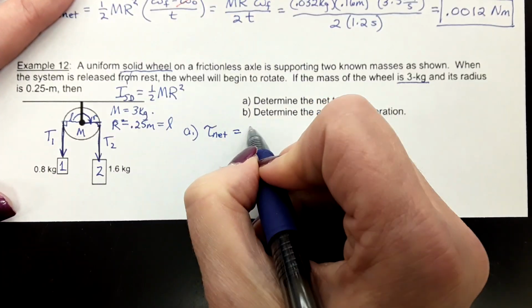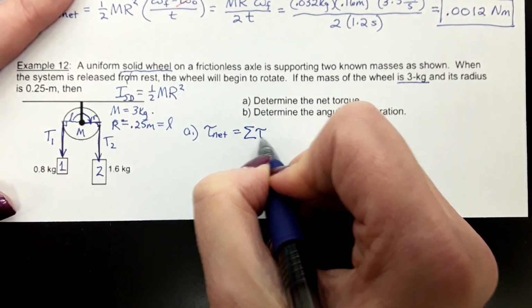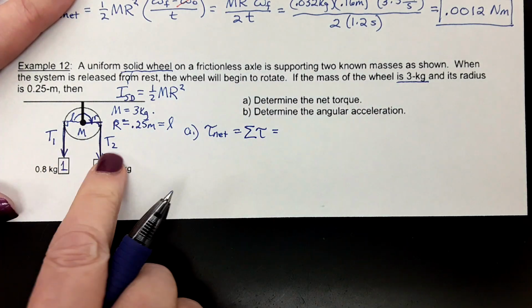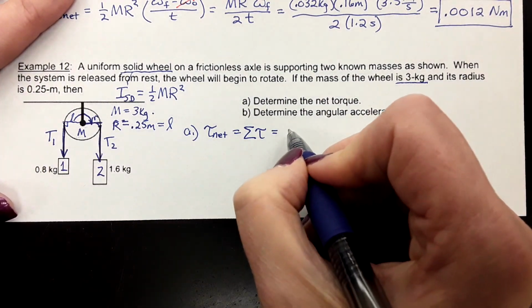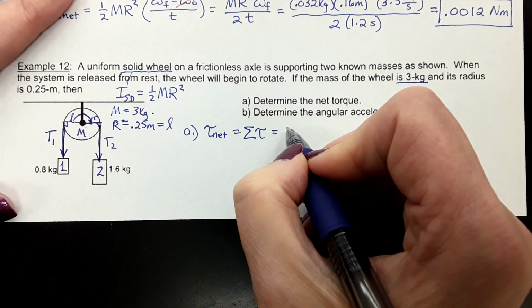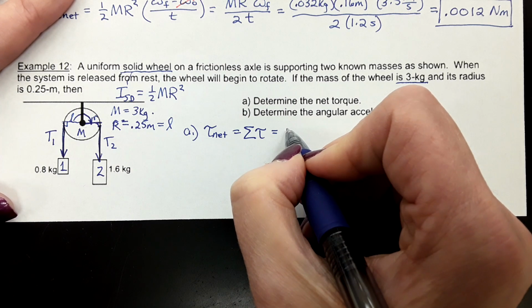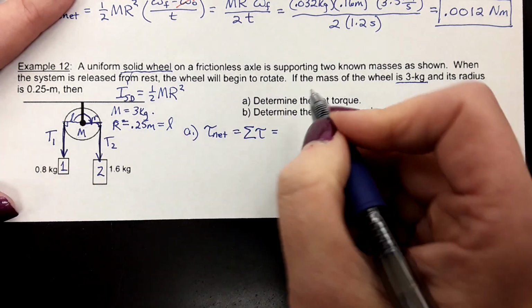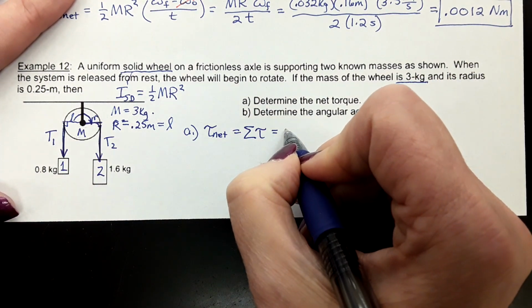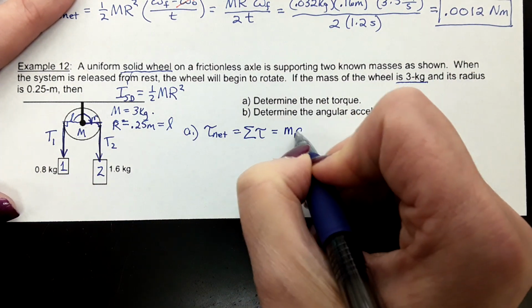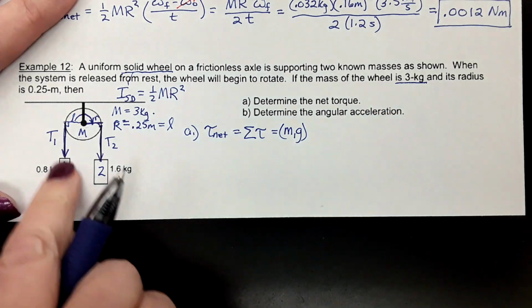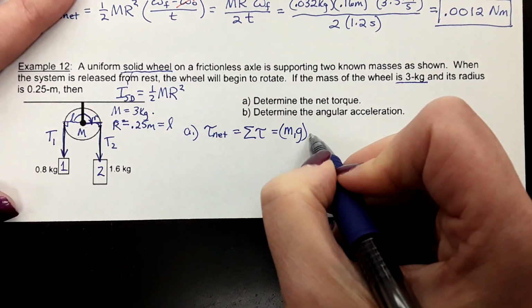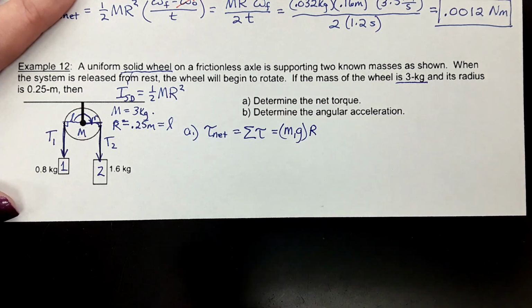The net torque is the sum of the torques acting on the flywheel, and there are two. So we're going to have T1, and in this case, T1 is the weight of mass 1.